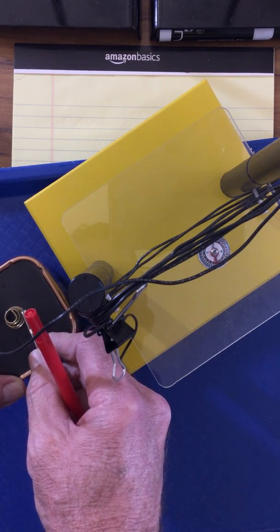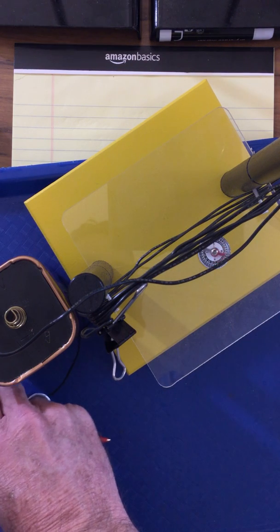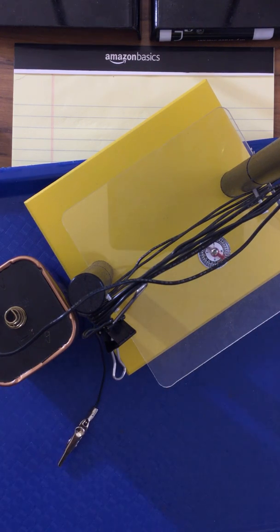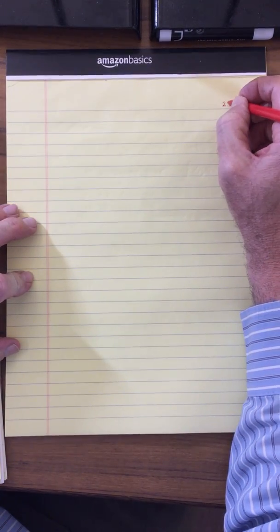What's happening is that the compass is now responding to a new magnetic field. Where is that magnetic field coming from? It's coming from the actual wiring. So we're going to take a look at this concept of electromagnetism. This is going to be section 24.1, number 2.